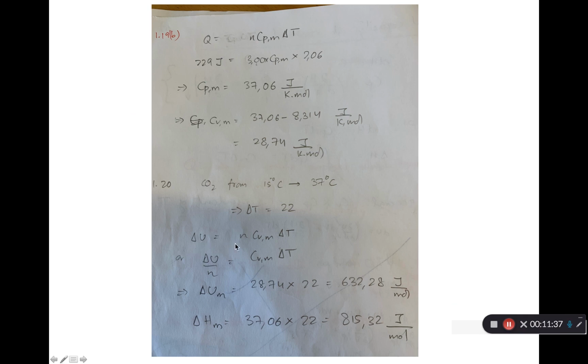The change in internal energy is the number of moles multiplied by the molar heat capacity at constant volume multiplied by the change in temperature. If you divide both sides by the number of moles, then on the left hand side we have the molar internal energy, so that's the internal energy divided by the number of moles. And this is about 632 joules per mole. And similarly, you can get the molar enthalpy change, which is CPM, the molar heat capacity at constant pressure, multiplied by a change in temperature, and this is a bit higher.